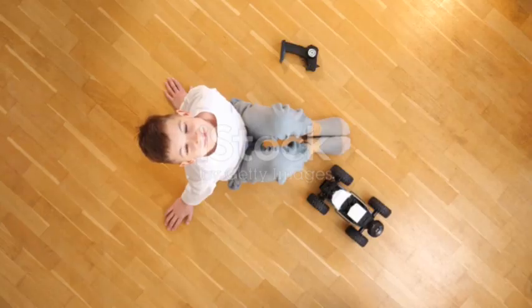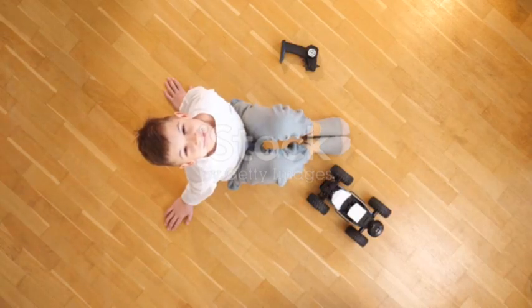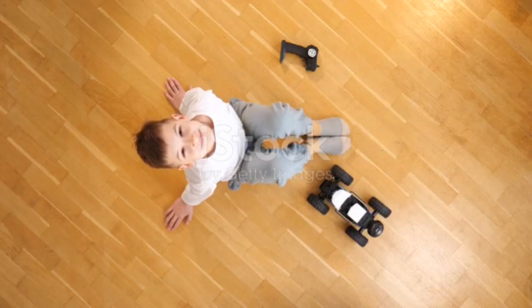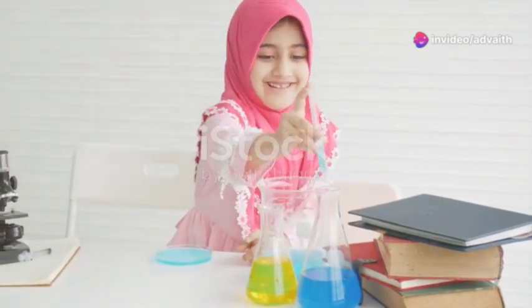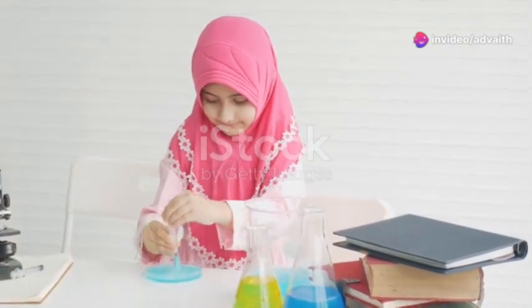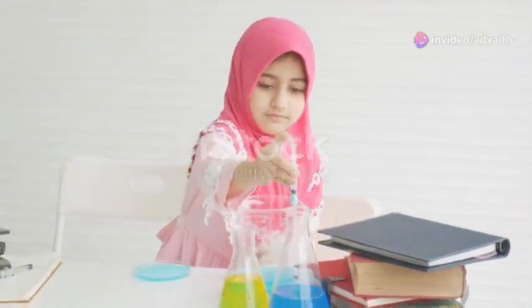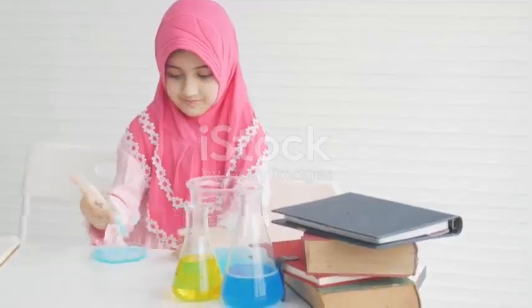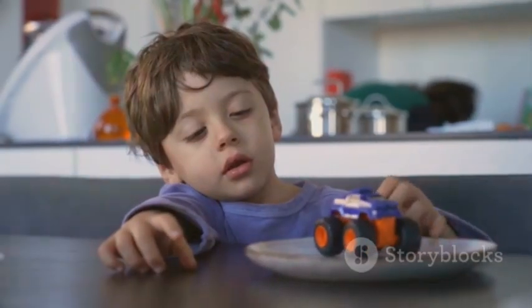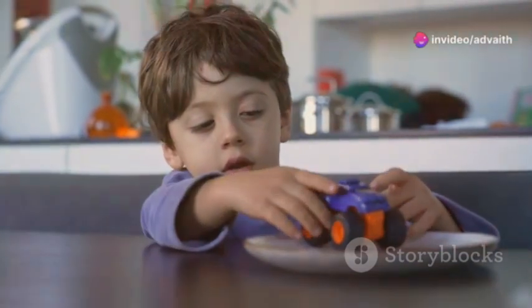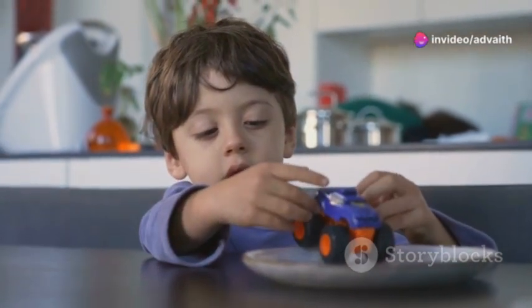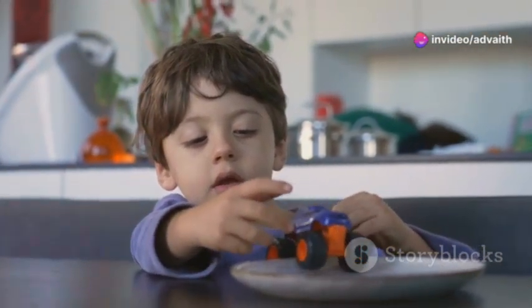Section 6. Experiment time. See motion in action. Ready for some hands-on science? Let's dive into an exciting experiment that will help us understand motion better. Grab a toy car, a ruler, and a stopwatch. These simple tools will help us explore the fascinating world of motion.